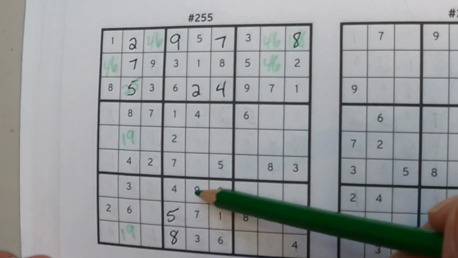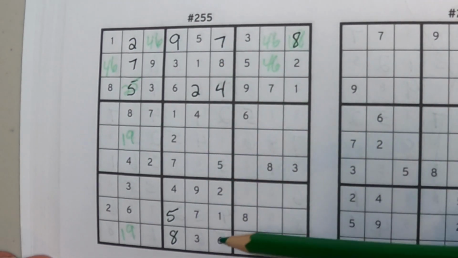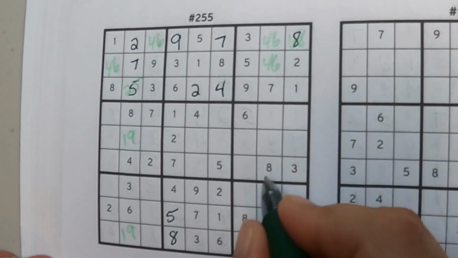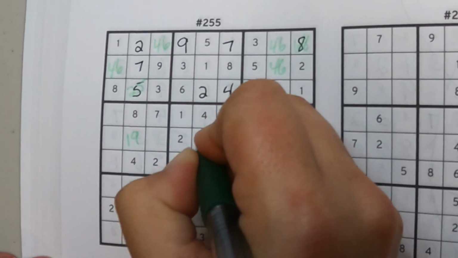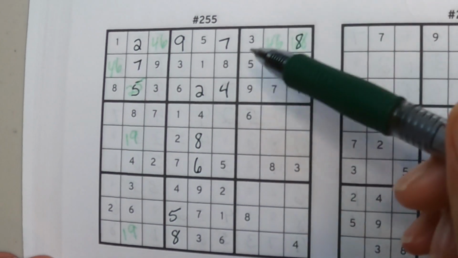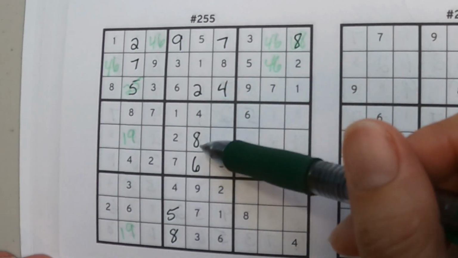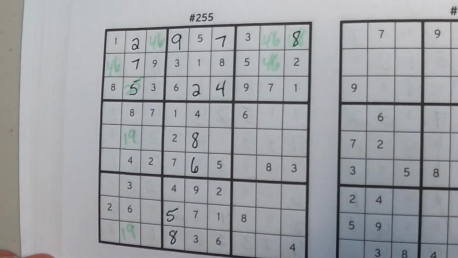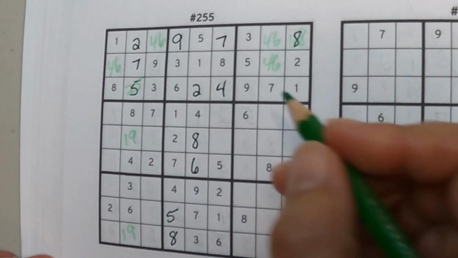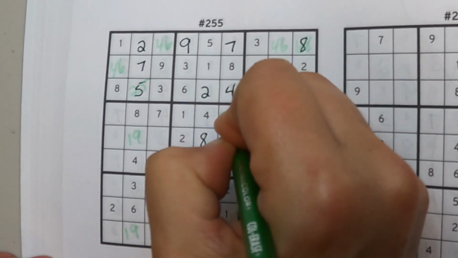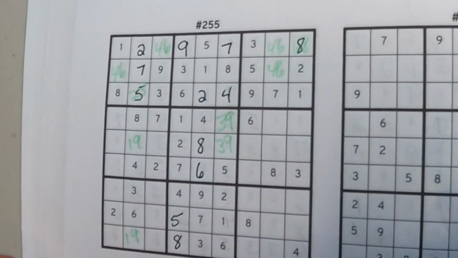For this column, we're missing 6 and 8. We've got an 8 here, so 6, 8. For this box, then, we're missing 3 and 9, and I don't see any help. So 3, 9.